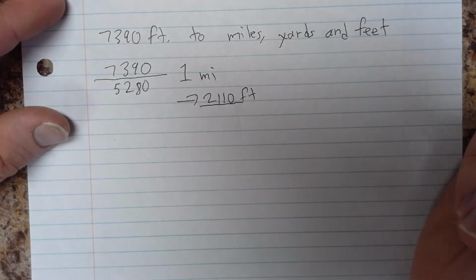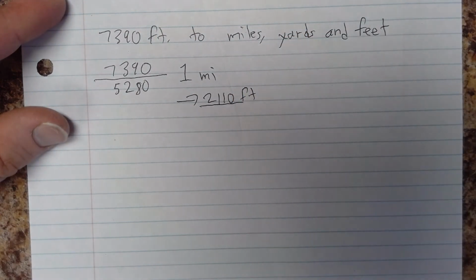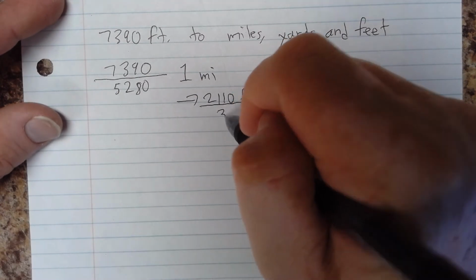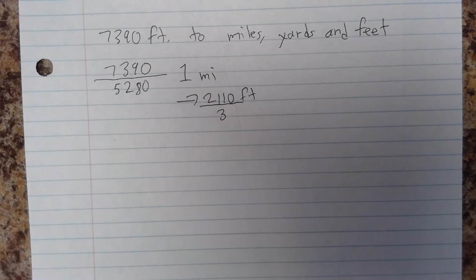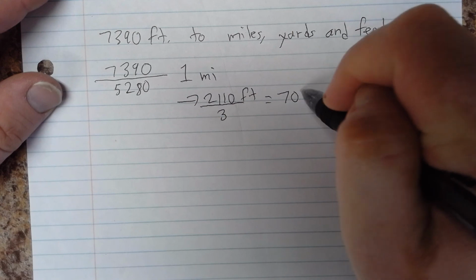So 2,110. How many feet are in a yard? What are we doing now? Go back to your table. 3 feet in a yard. 2,110 divide by 3. I have no idea if this number divides equally into 3 or not, but I'm going to do 2,110 divide 3, 703 and a little bit left over.